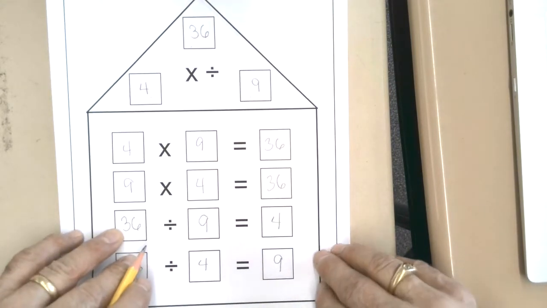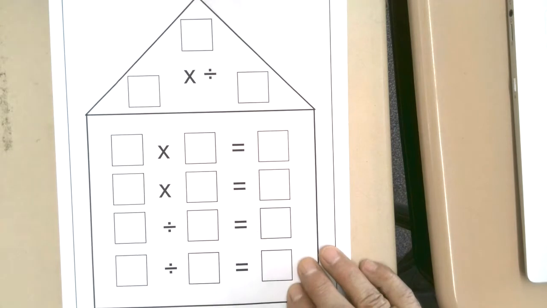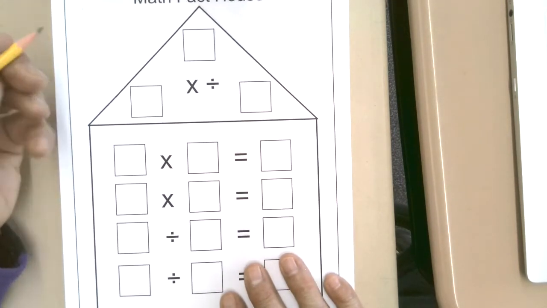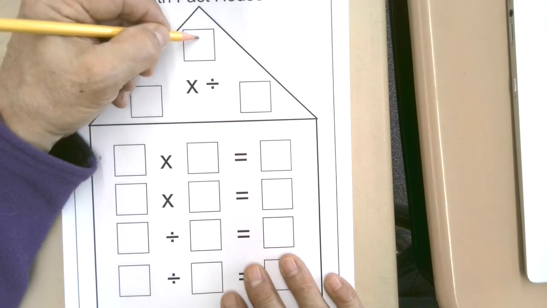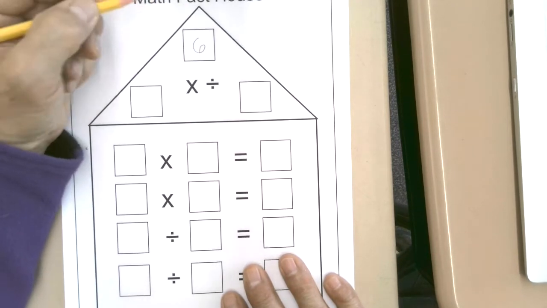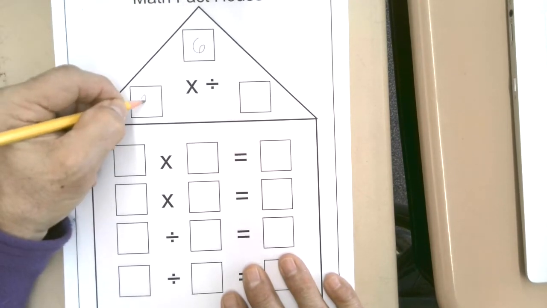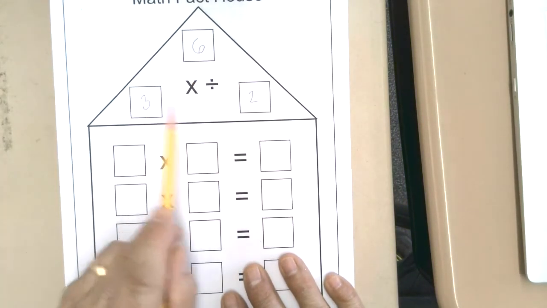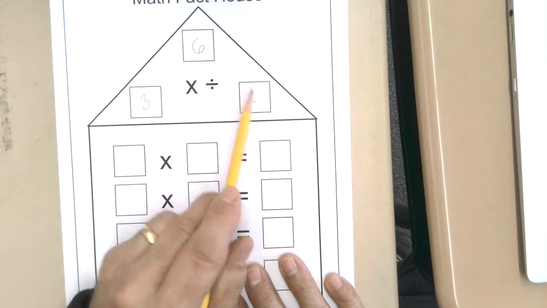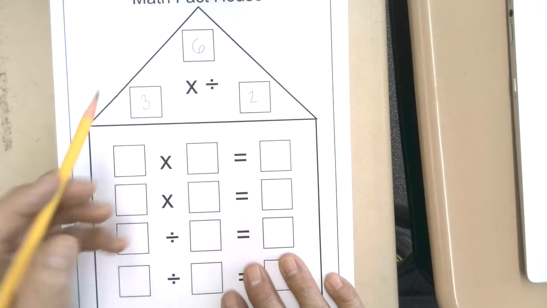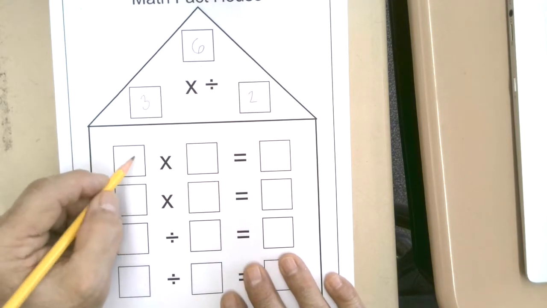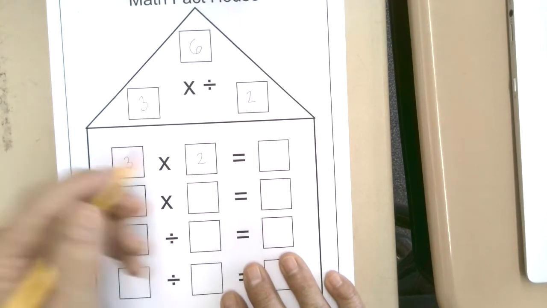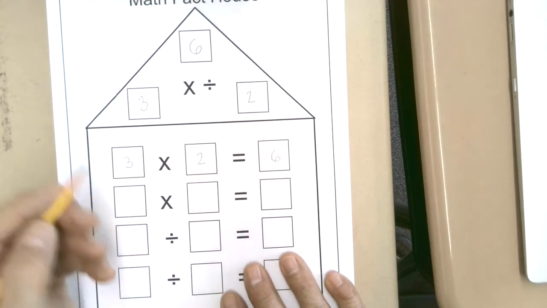So let's see if we can try one more of those. I'm going to go to a small number one just for the heck of it. So I'm going to do 6, 3, 2. I know that 3 of the 2s equals 6, and I know 2 of the 3s equals 6. So I know those two multiplication equations. 3 of the 2s, or 3 times 2, equals 6.